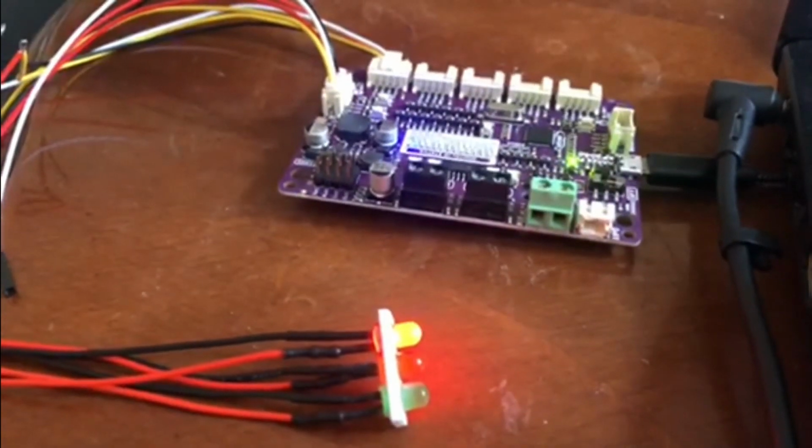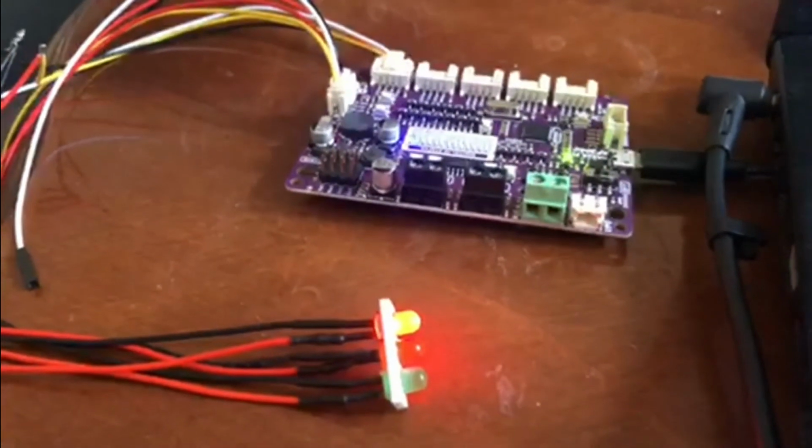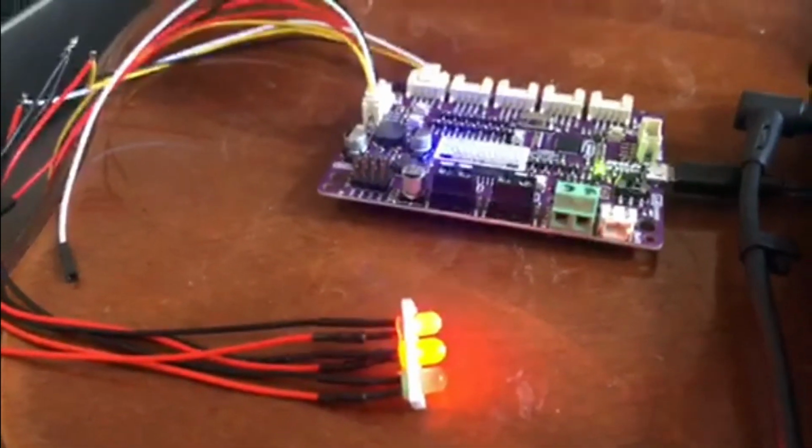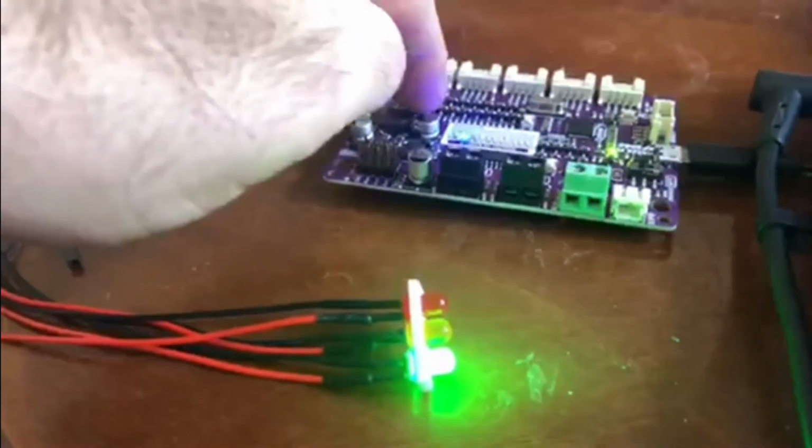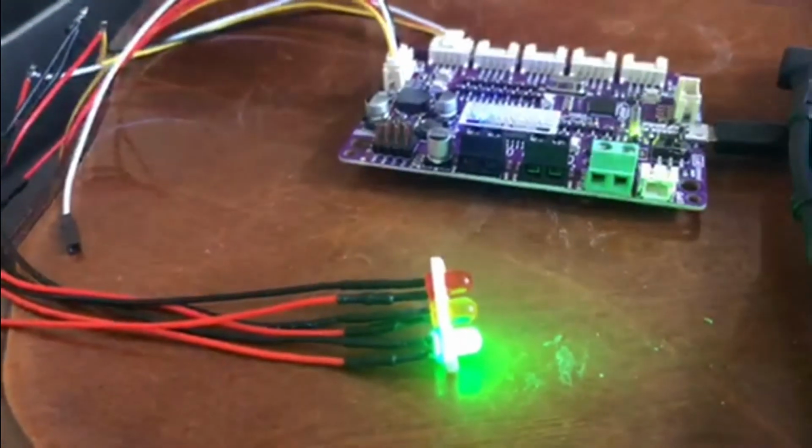Here you can see the traffic lights going through its sequence, starting at red, amber, green. I will then press the button to activate the crossing.